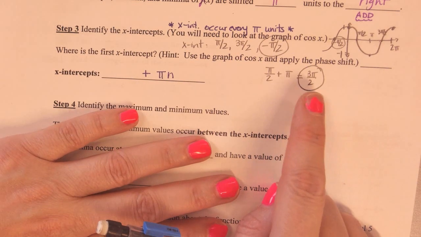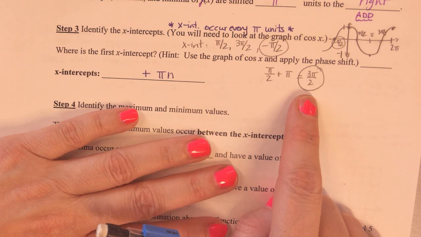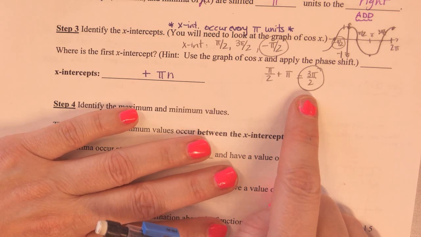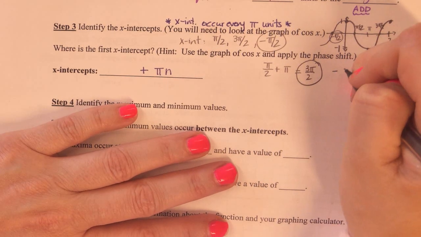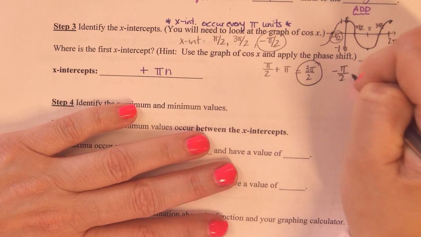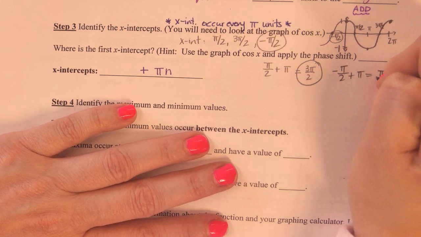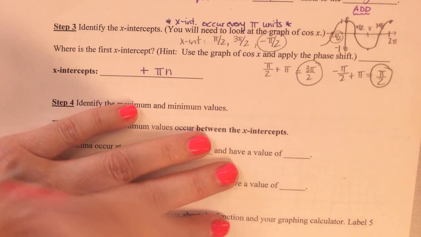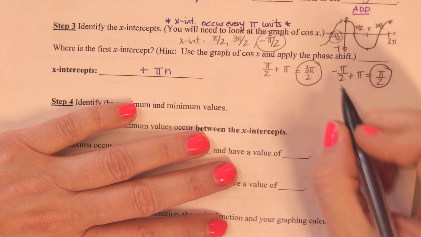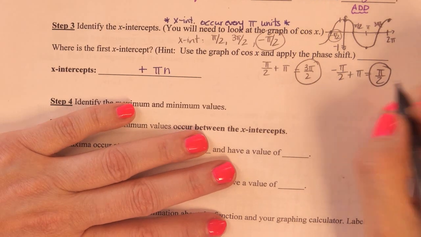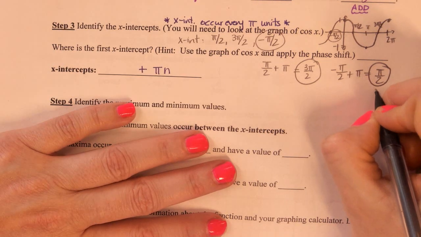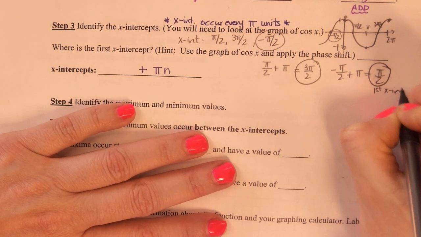Do you guys know what 3 pi over 2 minus pi is? Pi over 2. So look, when you take negative pi over 2 and add pi, you get pi over 2. Which one comes first? Pi over 2. So this one is the first x-intercept.